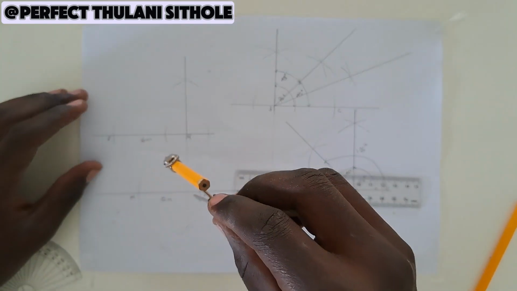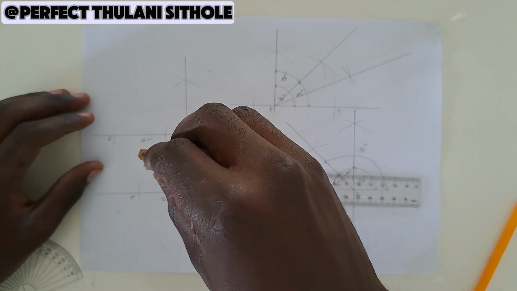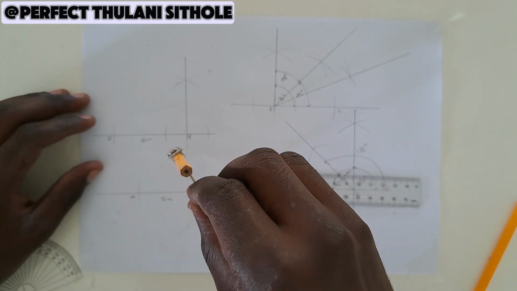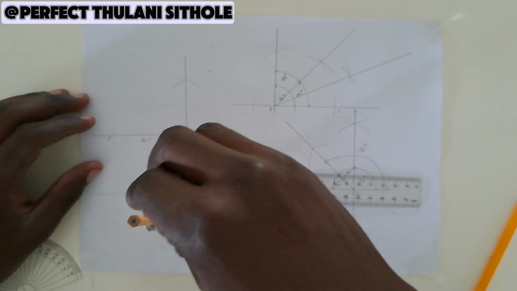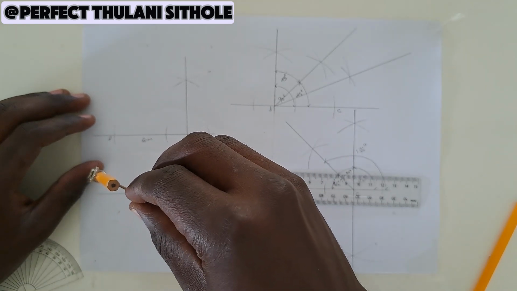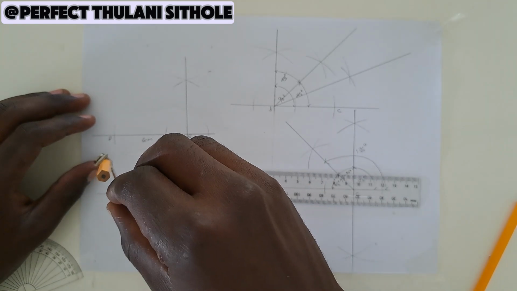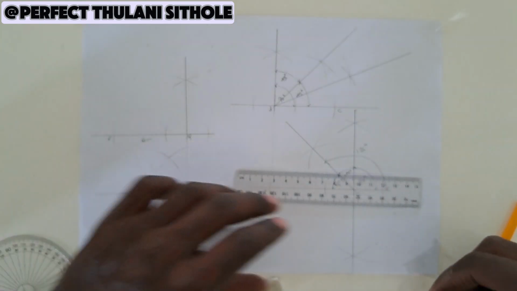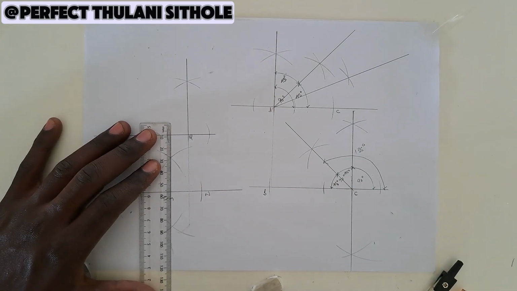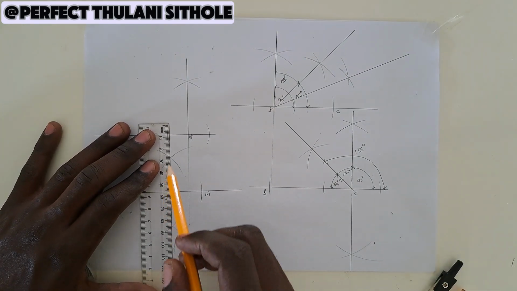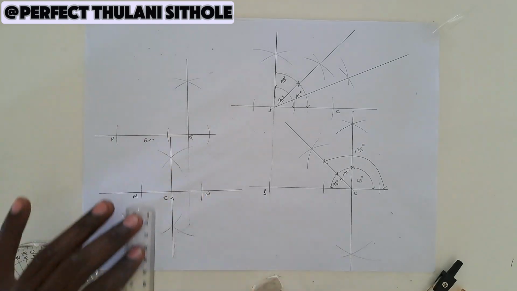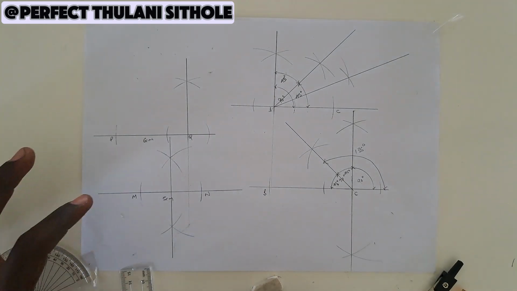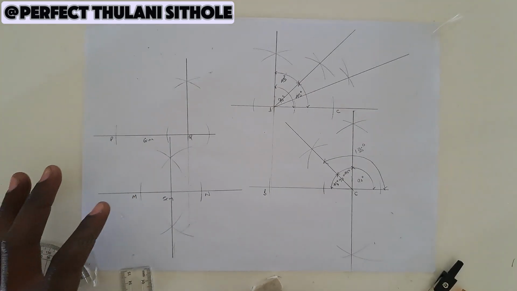And you go at point N and you draw your arc above the line and below the line, and here as well at M, above the line and below the line, and you join your points. As you can see, the line is cutting the line MN at the middle.